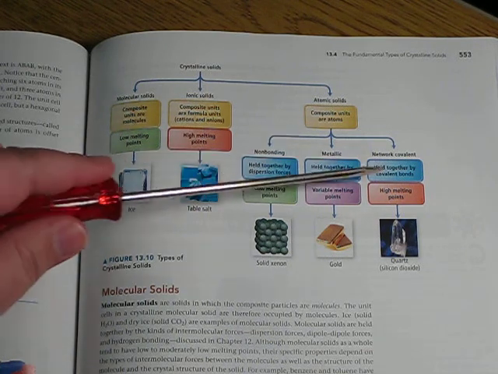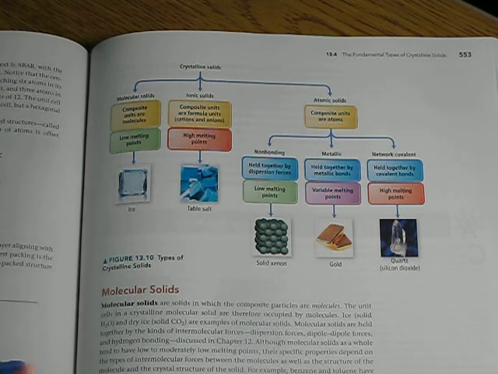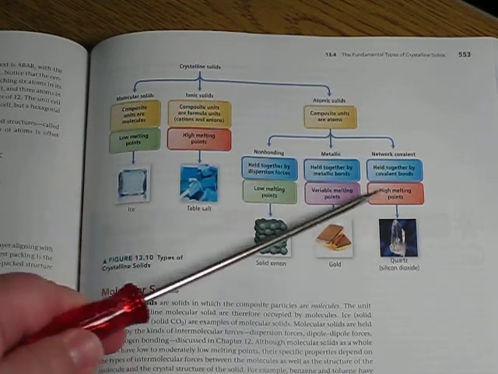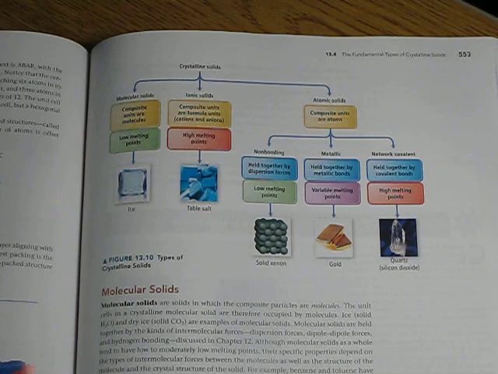And finally, we have network covalent solids. These are atoms held together by covalent bonds in a three-dimensional network of atoms. And we're going to take a look a little bit further into these metallic solids, and then we're going to look at these network covalent solids. All right.